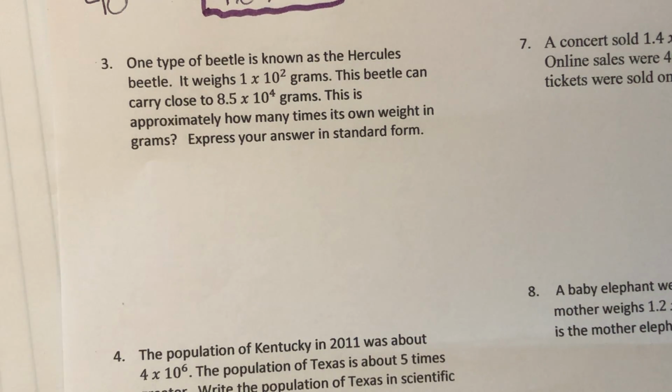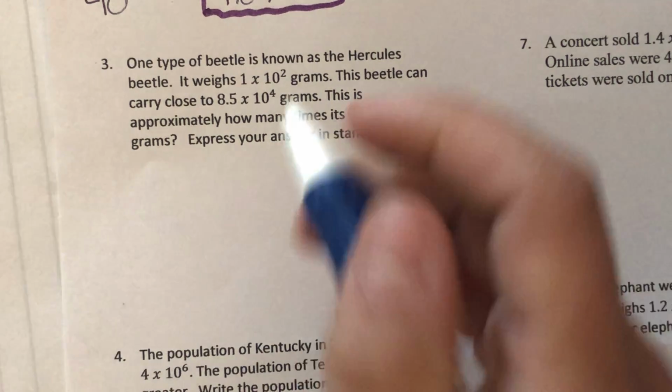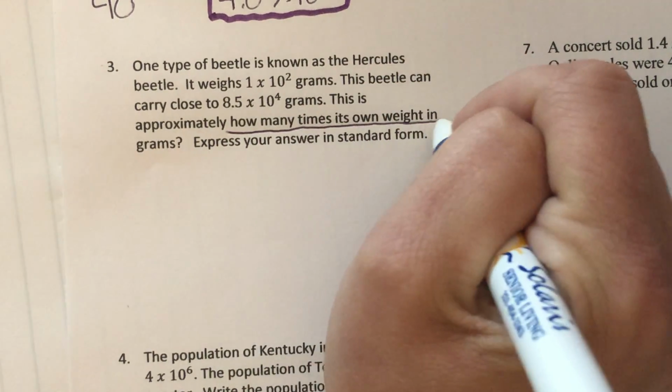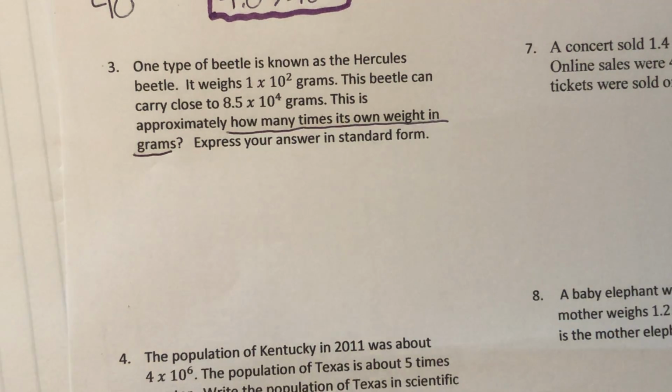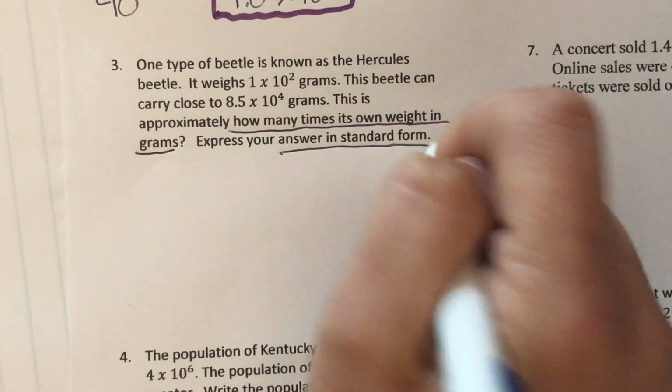Number 3. One type of beetle is known as the Hercules beetle. It weighs 1 times 10 to the second power grams. The beetle can carry close to 8.5 times 10 to the fourth power grams. This is approximately how many times its own weight in grams. Express your answer in standard form. So we need to figure out how many times its own weight in grams can it carry. And we need to make sure we write our answer in standard form.